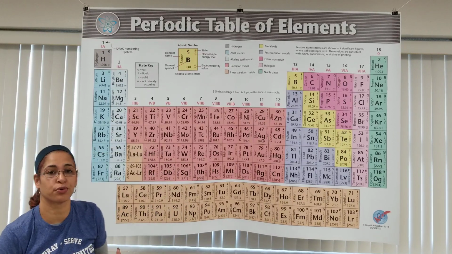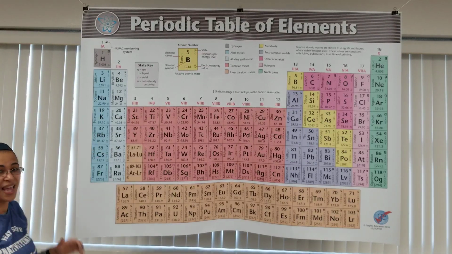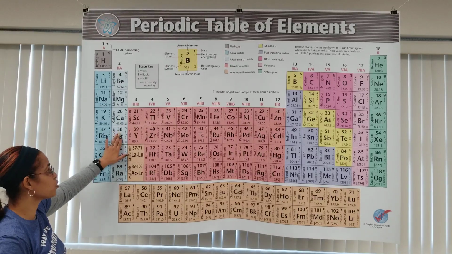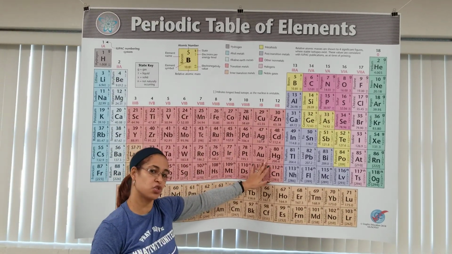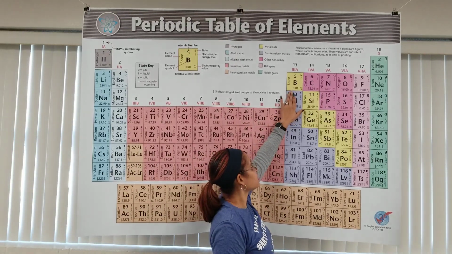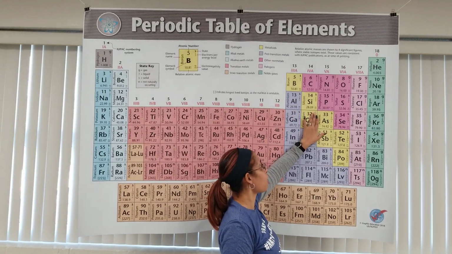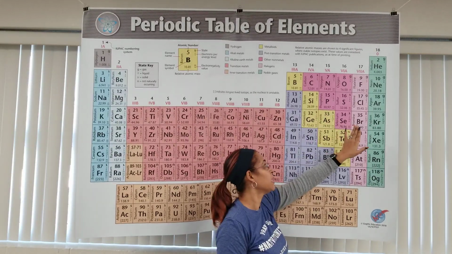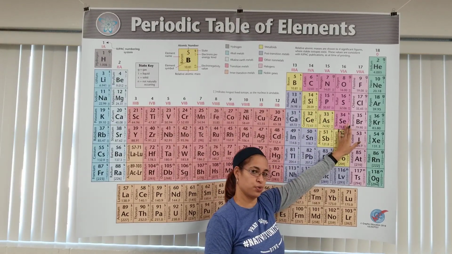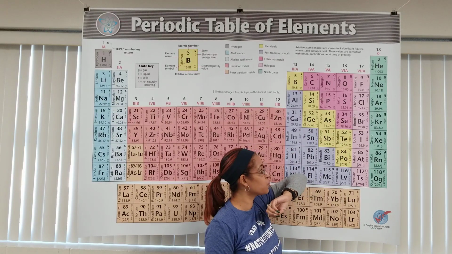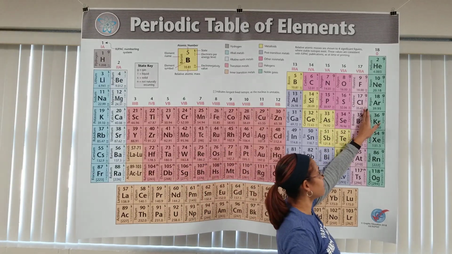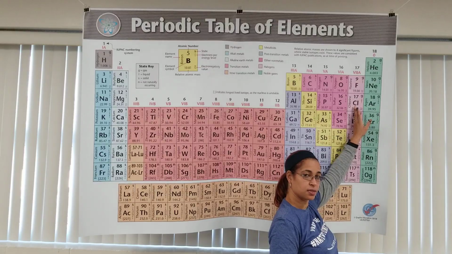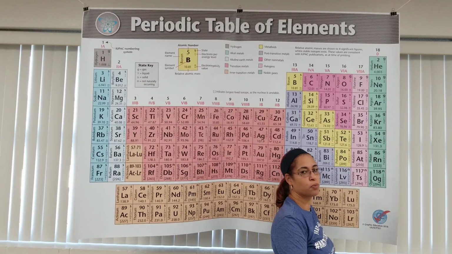So looking at what the groups are, group 1 are the alkali metals, group 2 are the alkaline earth metals. We already spoke about these being the transition metals. Okay, this is the boron group, the carbon group, the nitrogen group, and then we have the oxygen group. Now, the oxygen group is also sometimes known as the chalcogens, okay? Group 7, these are the halogens, and group 8 are known as the noble gases.